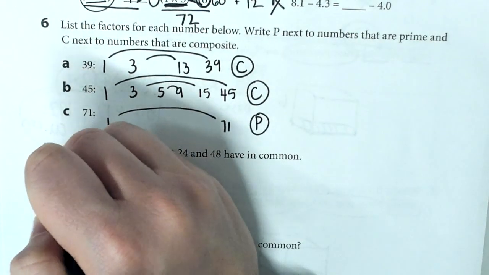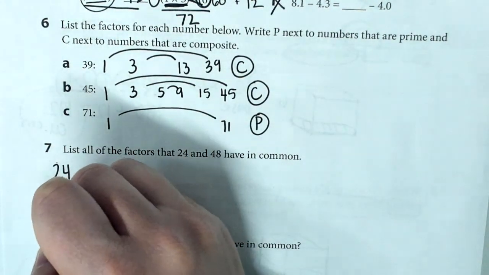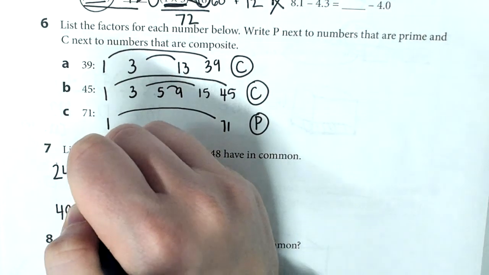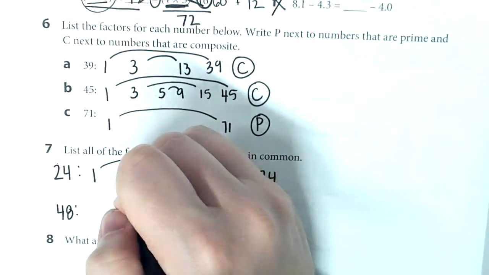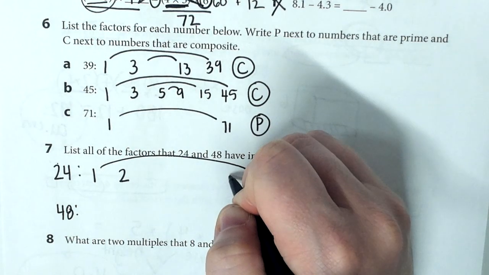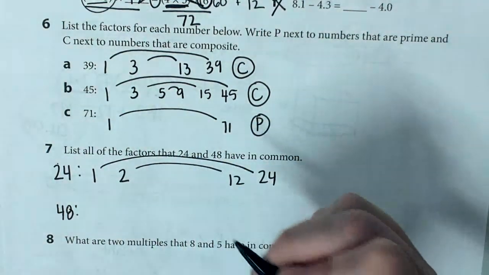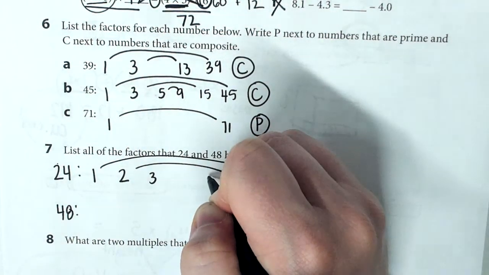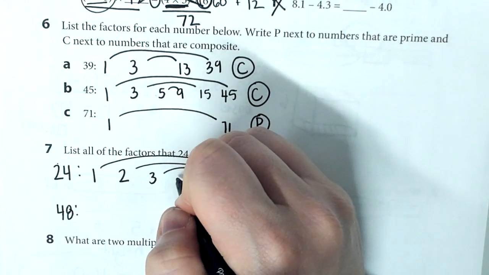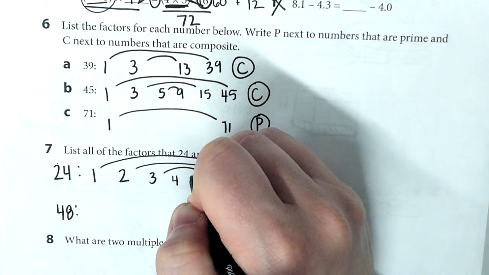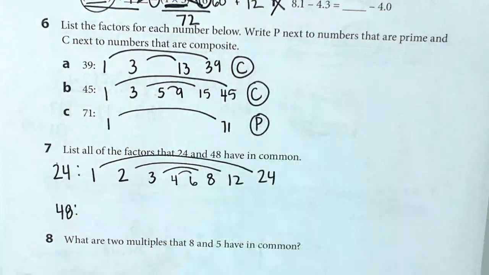So I'm going to make a factor rainbow for 24 and for 48. 24, I can start with 1 and 24. 2 and 12. 3 and 8. 4 and 6. Wow, there's a lot of them.